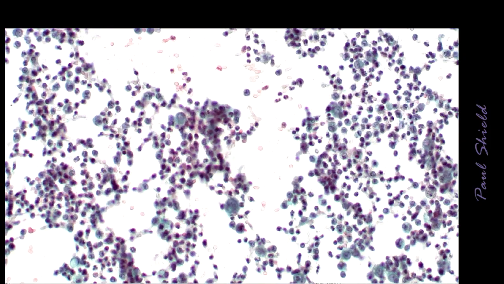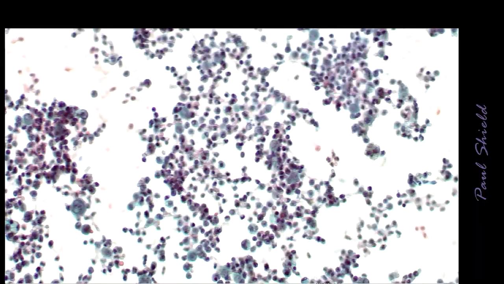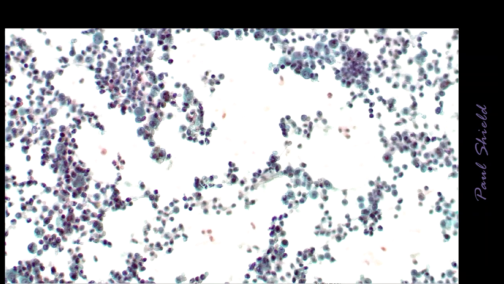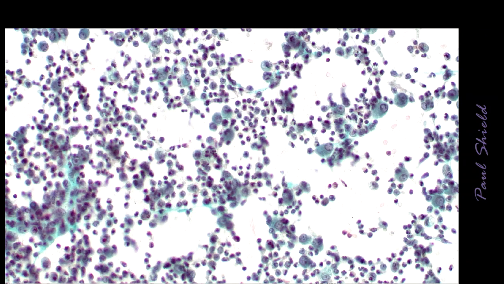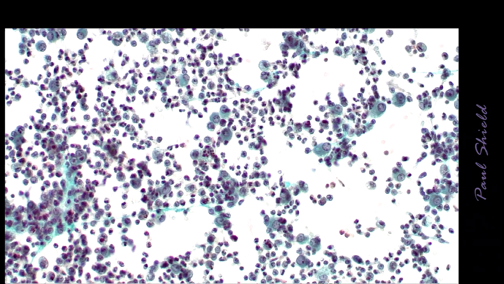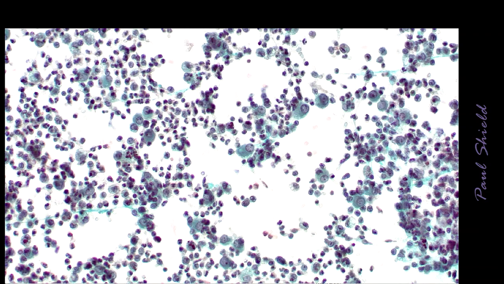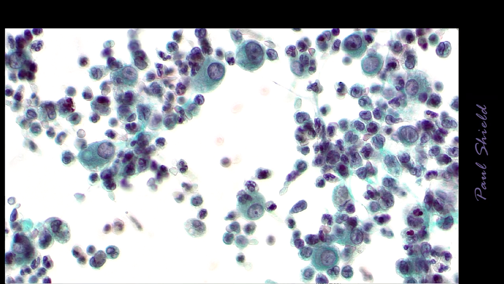Here is a pap stain specimen. Notice how cellular this is. So this case is reactive, and this is like a gradation of change, really. But this increased cellularity is one of the features of that. Increased numbers of groups and increased numbers of cells with prominent nucleoli are all features of reactive change.